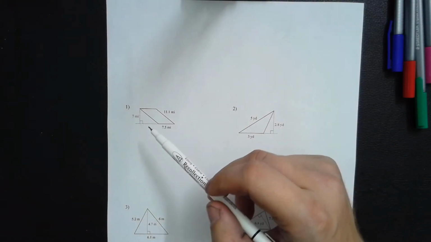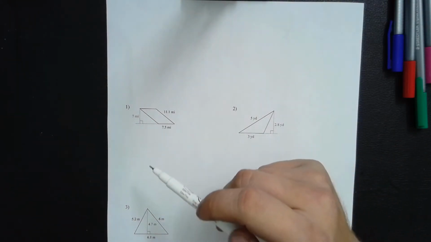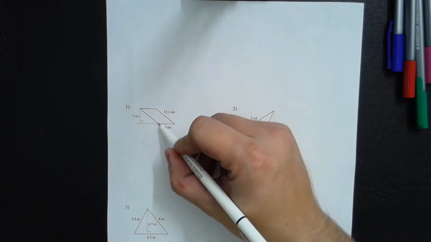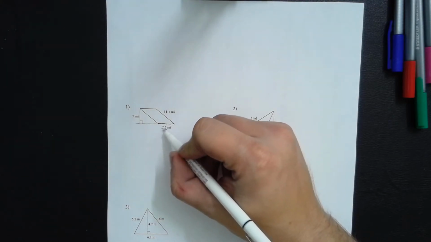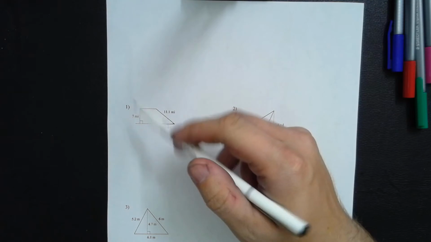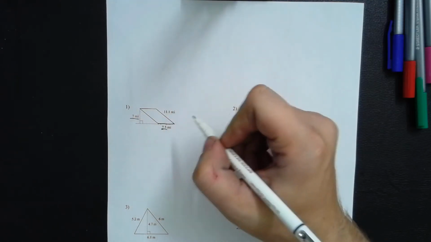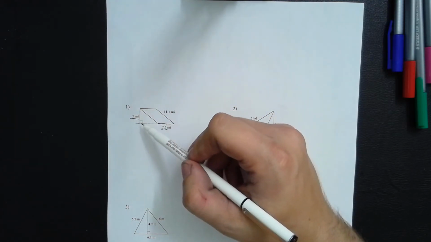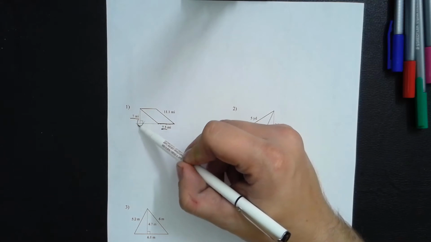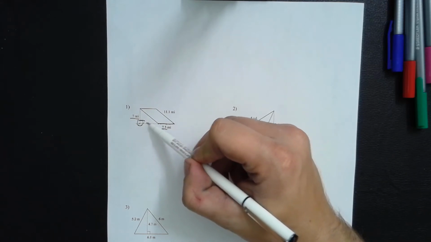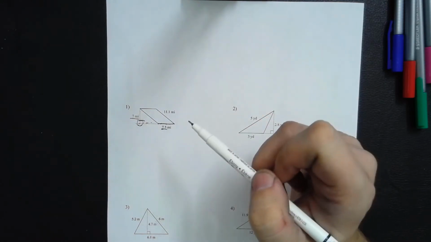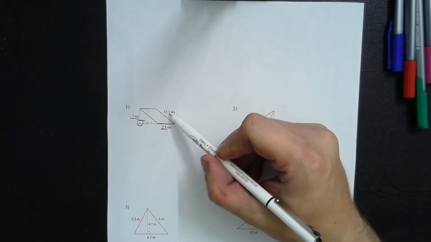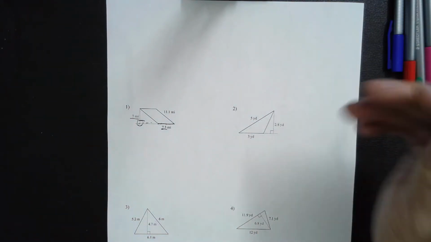For parallelograms, you need a base and you need a height. That is to say, you need a line that is going side to side, like this 7.5 miles, and you need a vertical line, like this 7 miles. Now this 7 is just a dotted line that comes to a 90-degree angle, and then it matches up with the base. That's what you're looking for. This 11.1 miles, this isn't actually something we want.